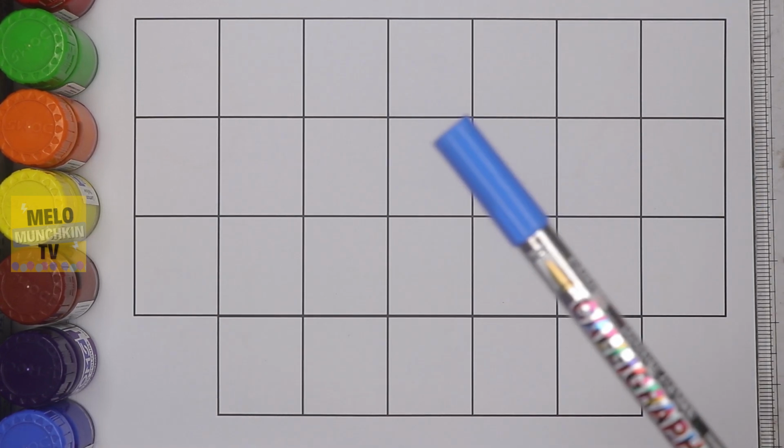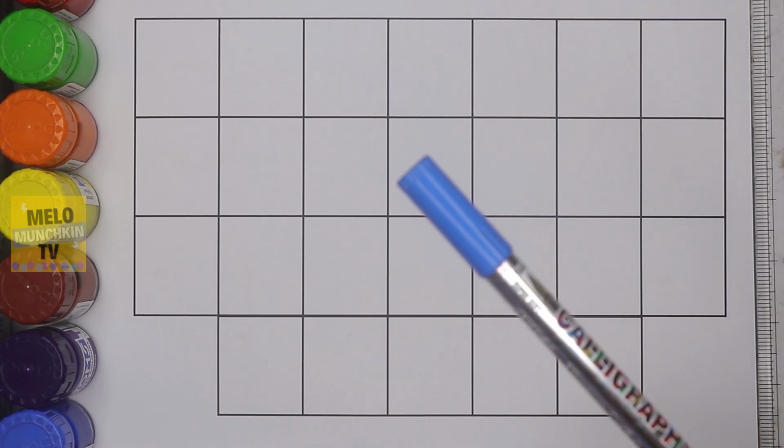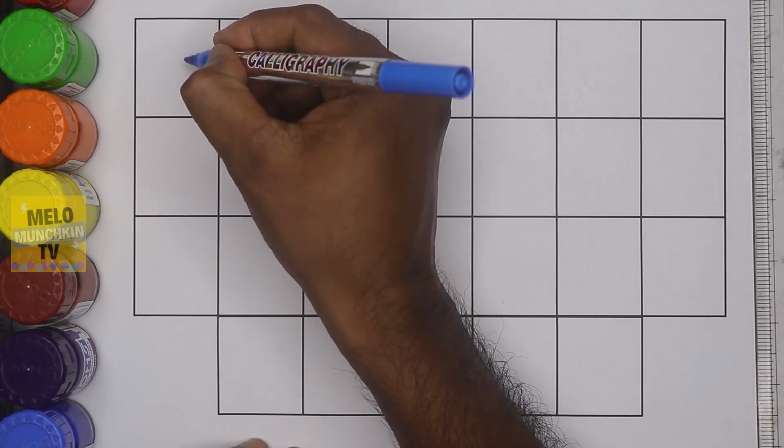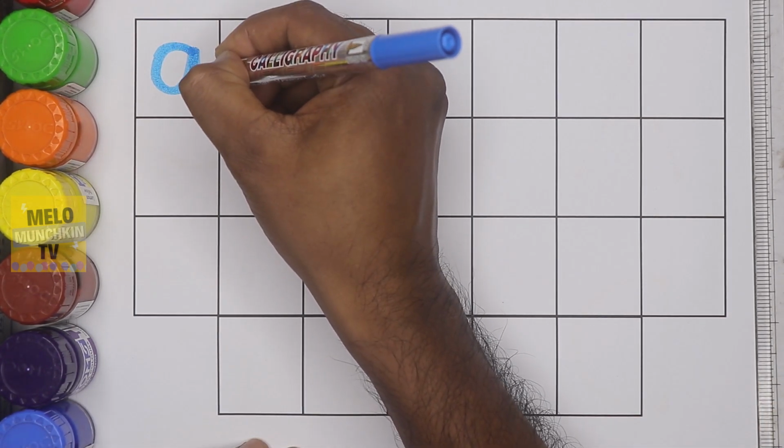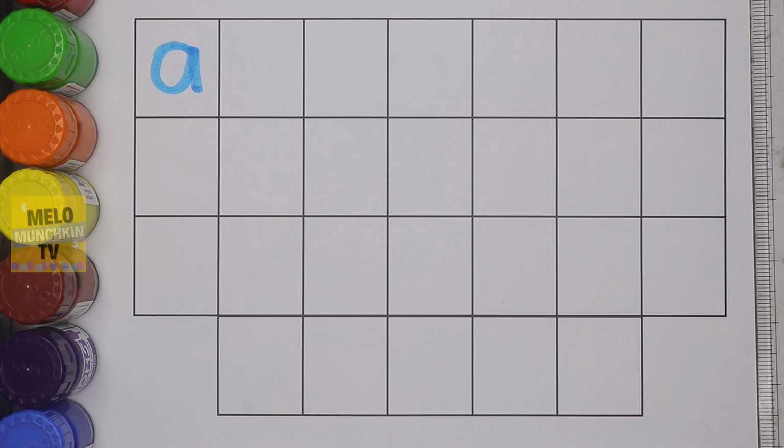So first I'll take blue color. This is blue color, light blue color, and write the letter A. This is small letter A. A for aeroplane.